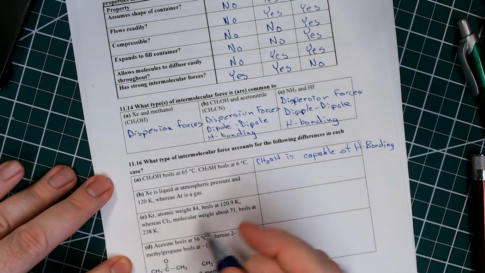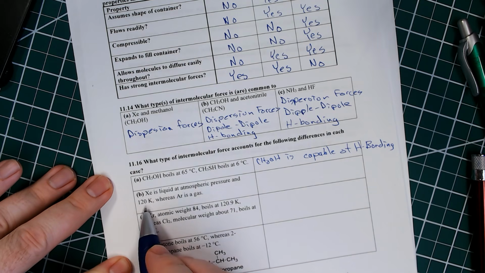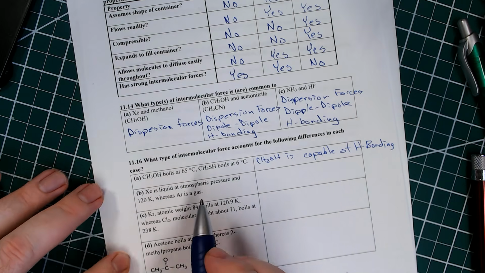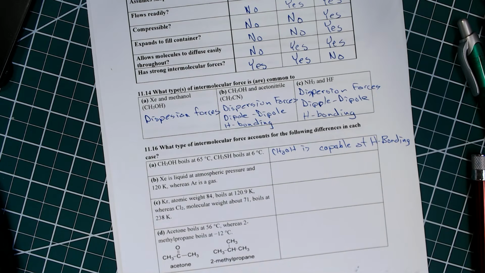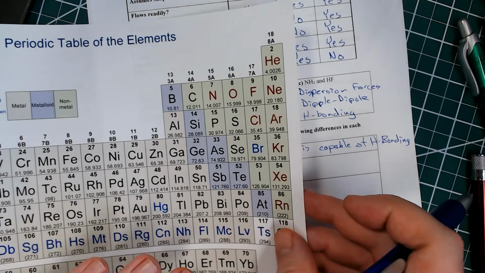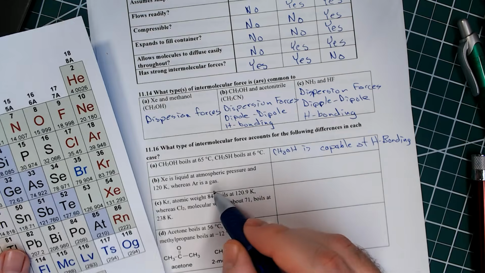All right. Xenon is a liquid at atmospheric pressure and 120 Kelvin, whereas argon is a gas. Okay. Well, to illustrate this difference, I'm going to bring the periodic table back over. So we're comparing xenon and argon.